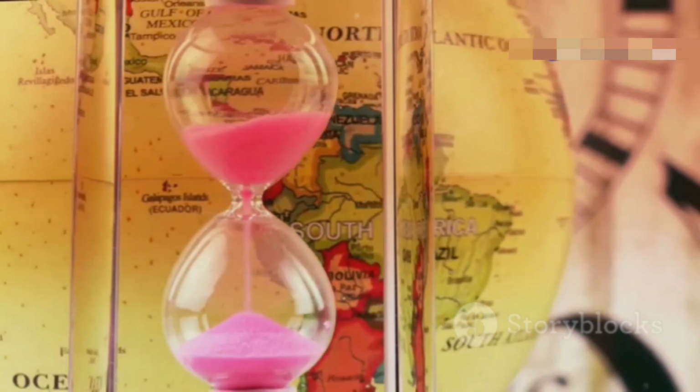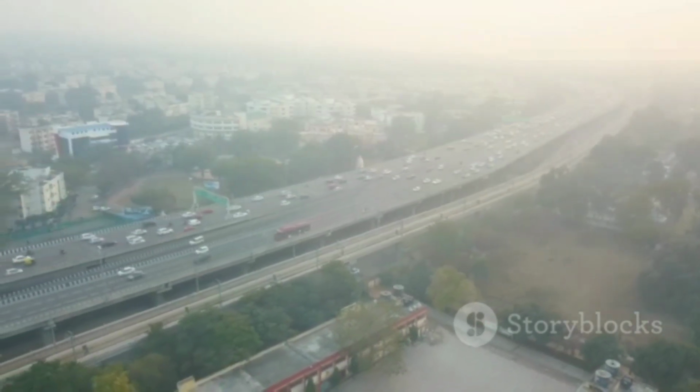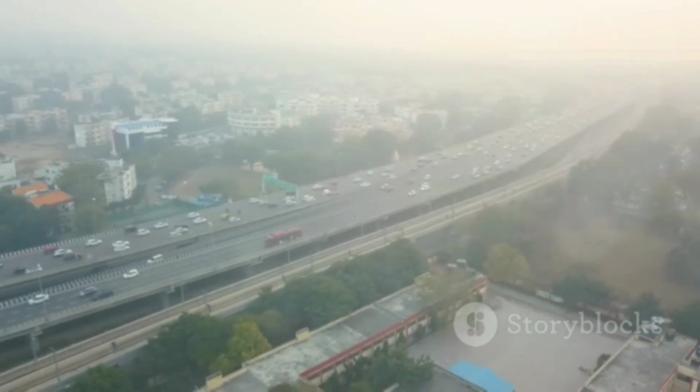And finally, it should be time-bound. Set a time frame for solving this problem. For example, reduce average traffic congestion by 20% in downtown areas during peak hours within 1 year.